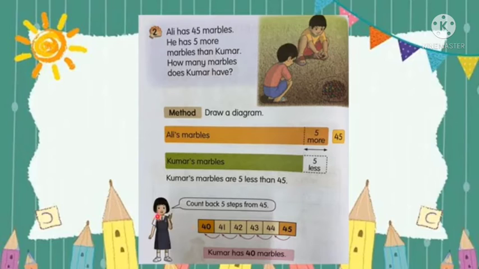Yes, the girl said count back 5 steps from 45. So from 45 here we count back 5 steps. Remember, 5 steps. 1 step we got 44.